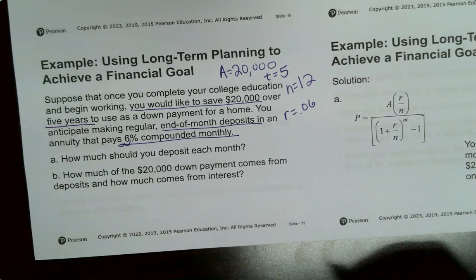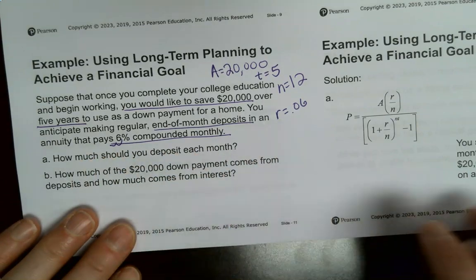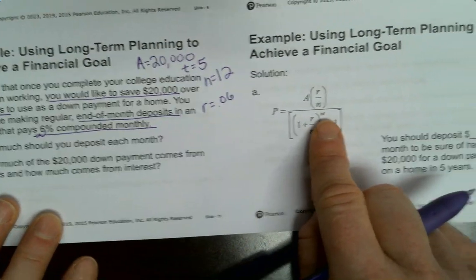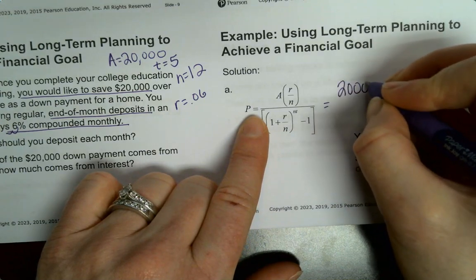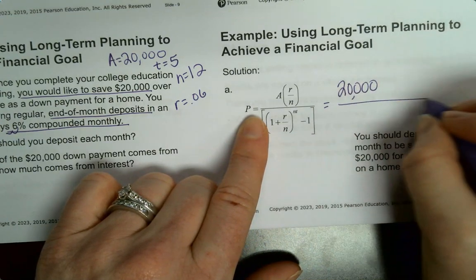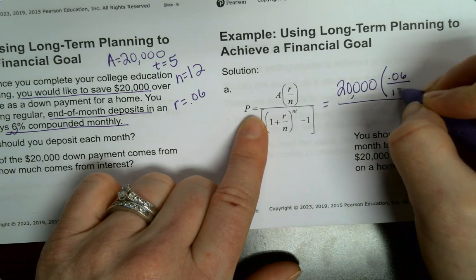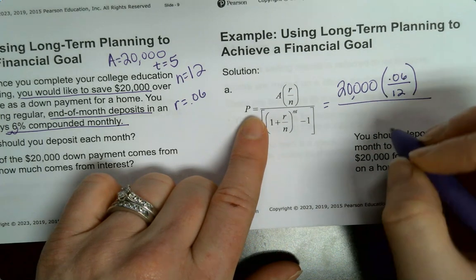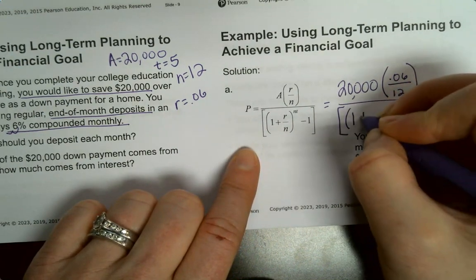So once we have all of our values, we can plug it into the formula. So how much should you deposit each month? So we're going to plug it into this formula. So 20,000. The rate, 0.06 divided by N. And then let's do the denominator.